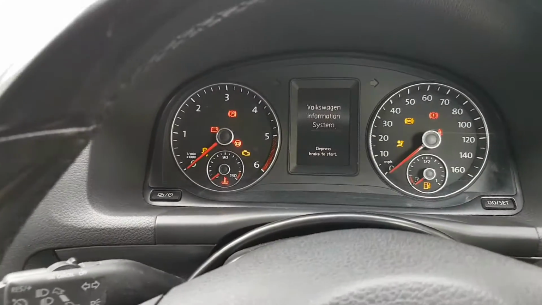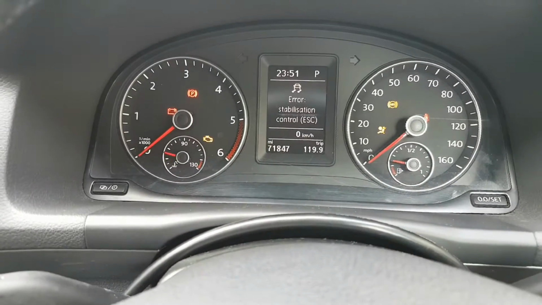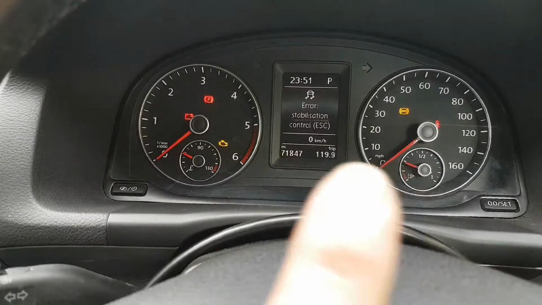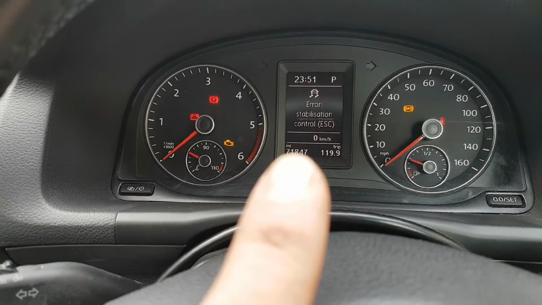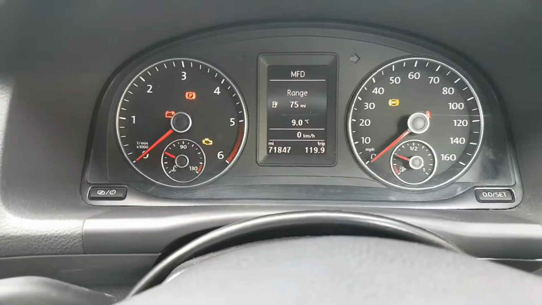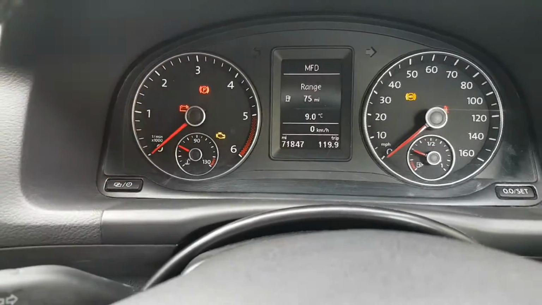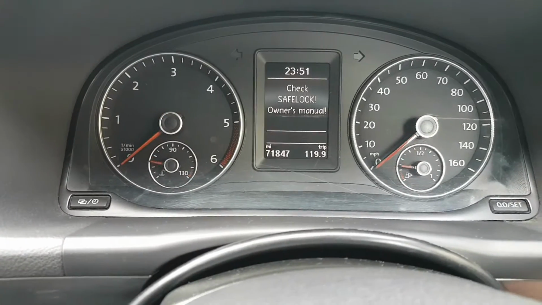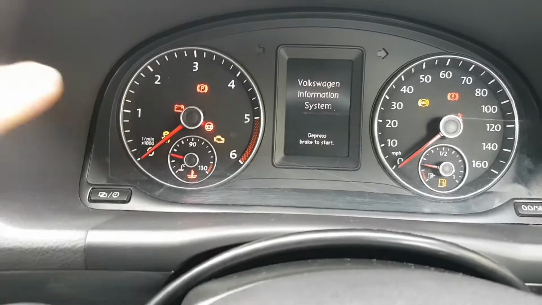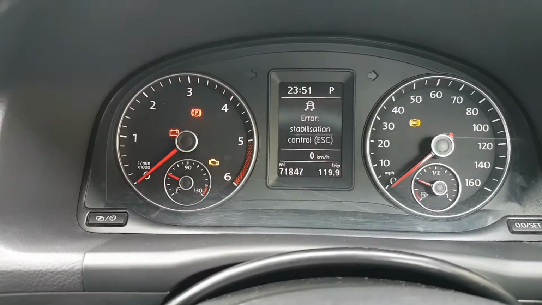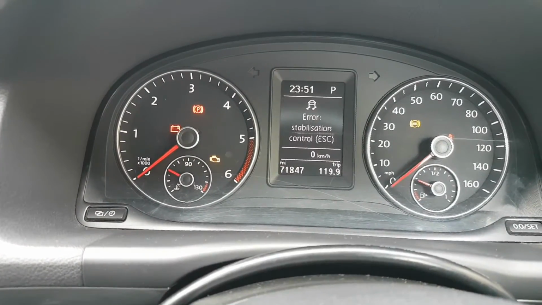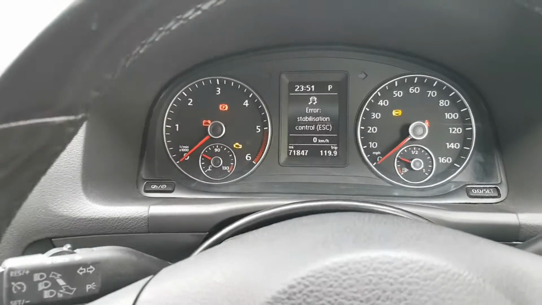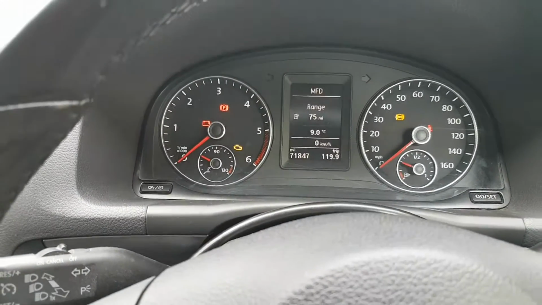So I'm going to start the car and you're going to see the airbag. Oh, so there we go. So the ABS light is on, stabilization control error, and if I drive the car, eventually the steering light, which comes on as red when you turn the ignition on, so there you go. So the steering light eventually will come on yellow color and will stay on for the remainder of the driving.